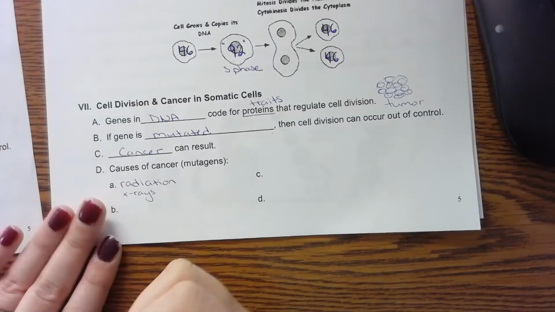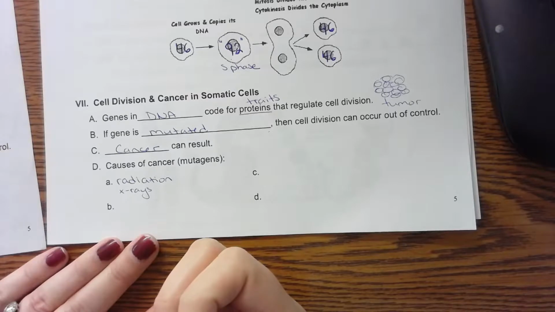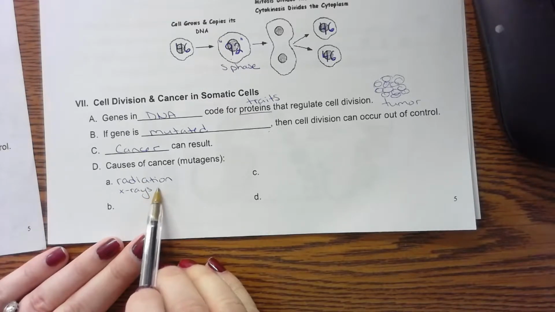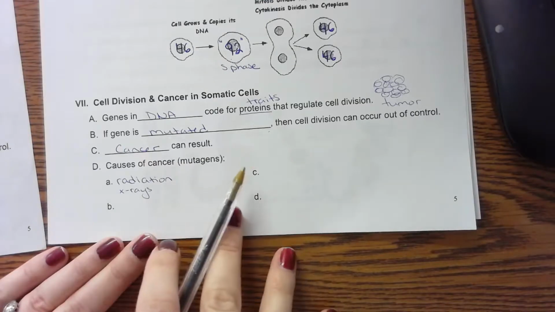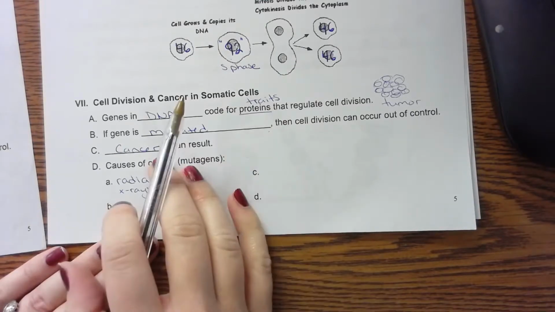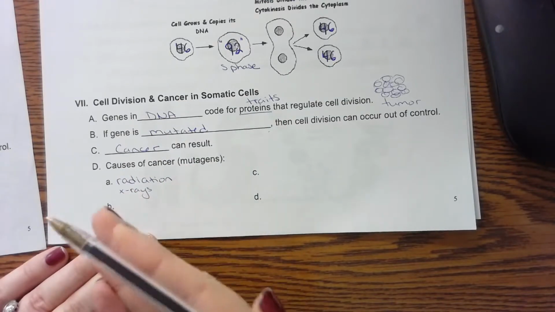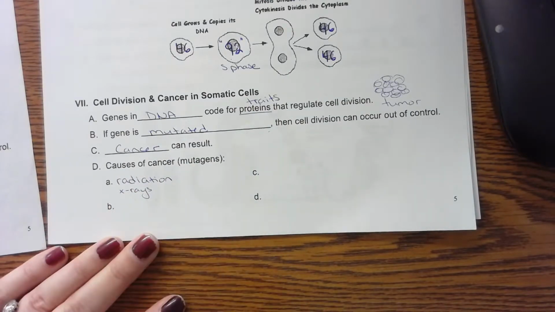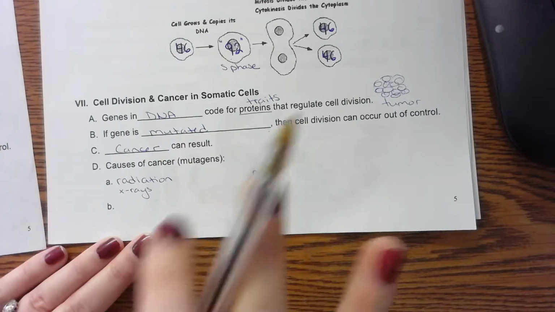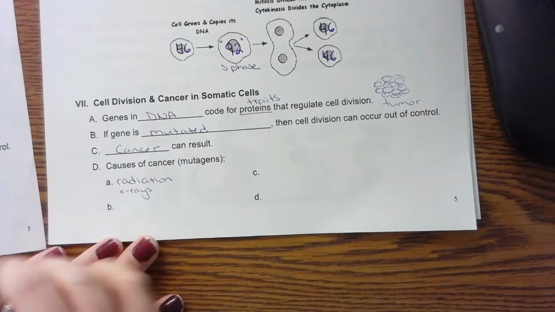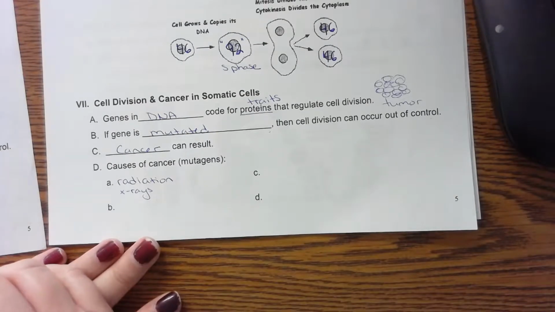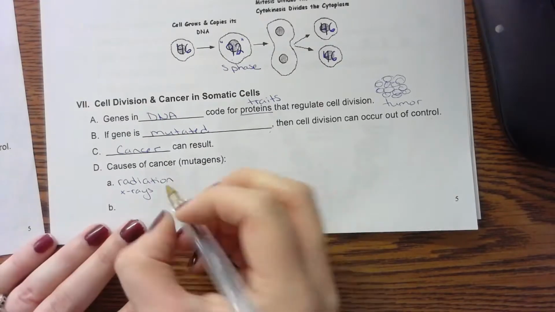X-rays are a type of radiation. So if you've ever had an x-ray, even if you go to the dentist and they do x-rays for your teeth, they have to protect your body, because the more radiation you have, the worse. They don't want to expose you to lots of radiation. So as little radiation as possible when they give you x-rays.